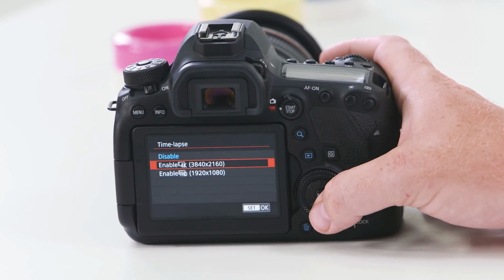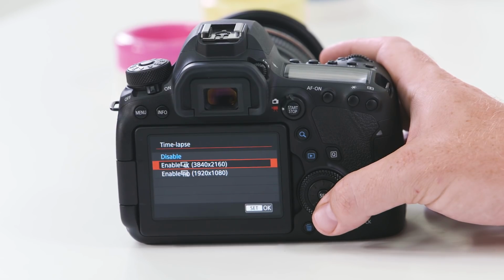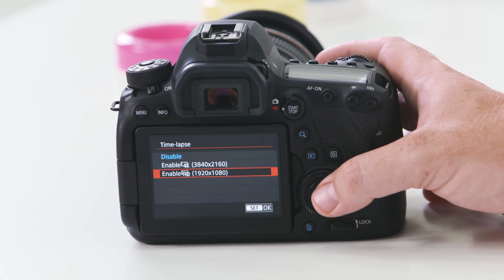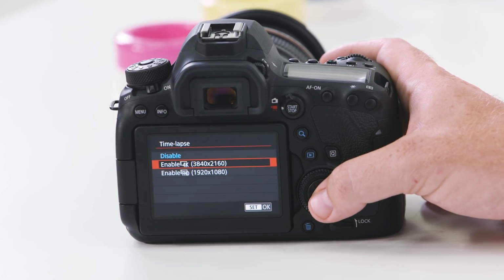If we now enable this option, it gives us 2 settings to select from to begin with. Firstly is 4K or Full HD. This is referring to the output resolution of the camera. Let's try 4K to start with.